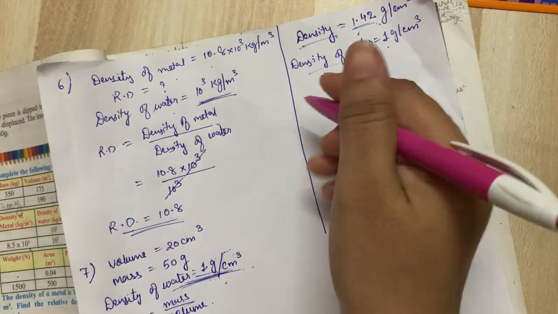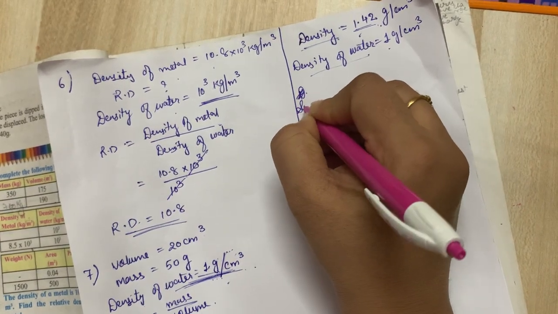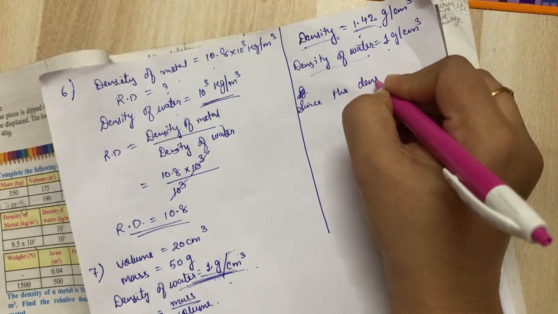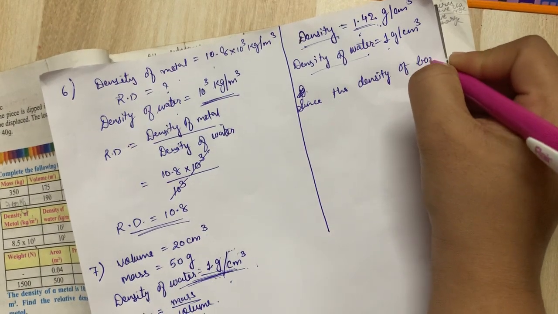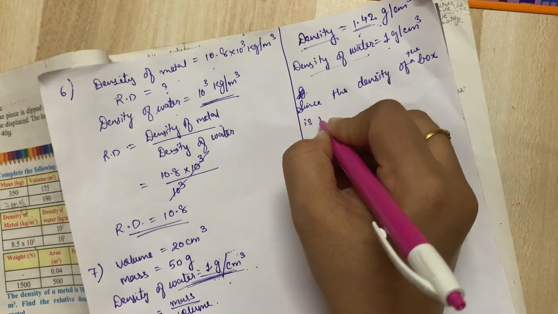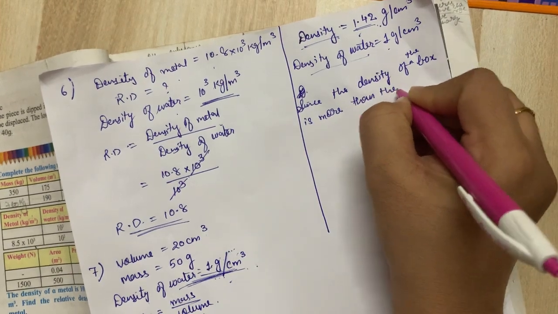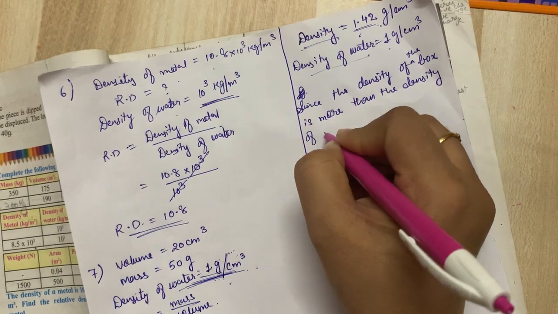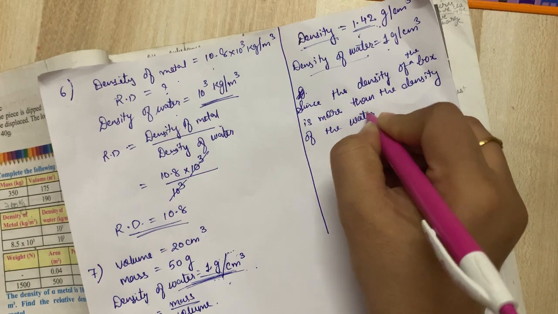So you will be writing the reason. First write down the reason. Since it is clearly mentioned about the box, since the density of the box is more than the density of the water, this is the reason.